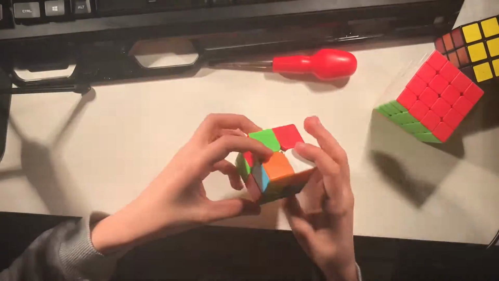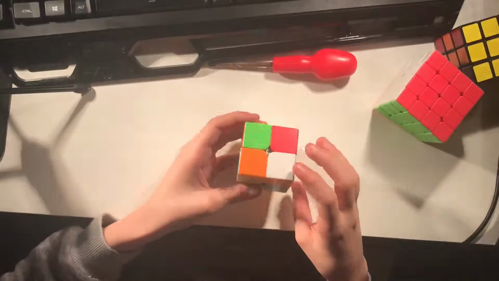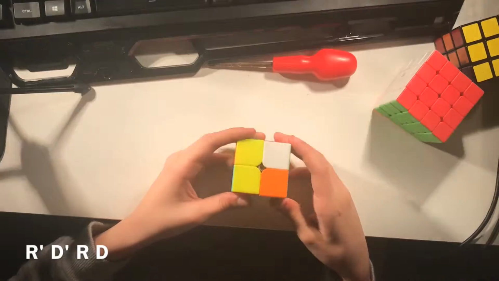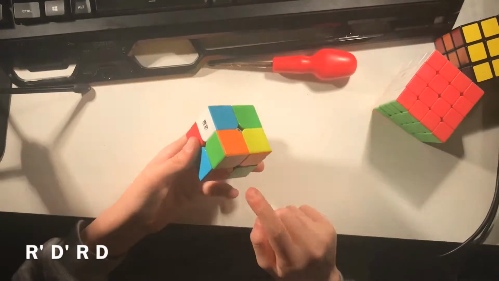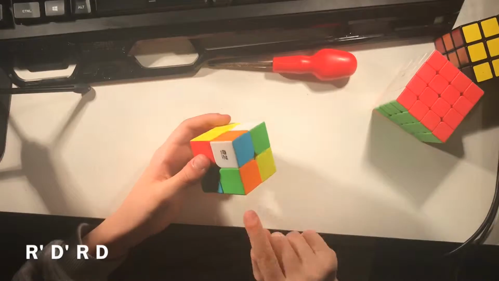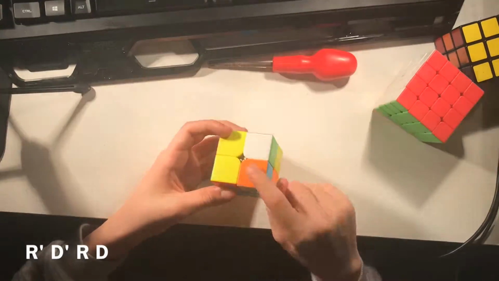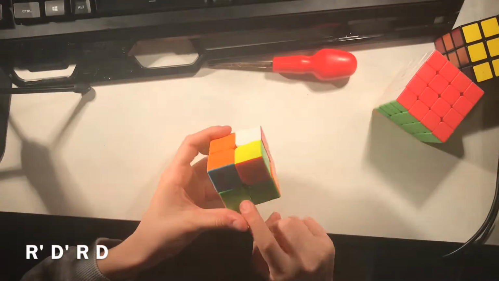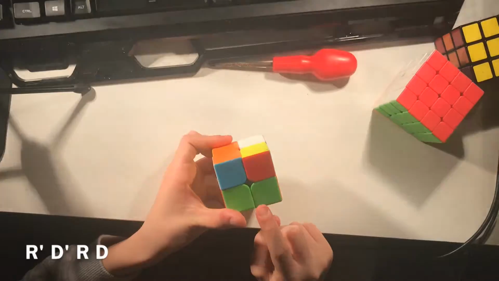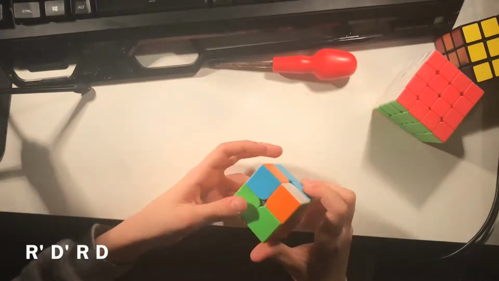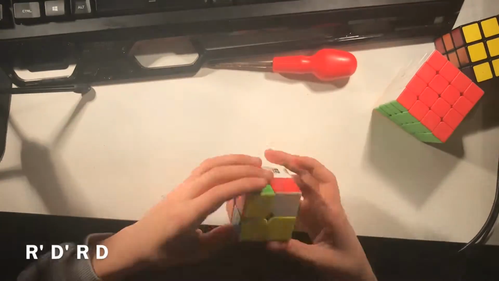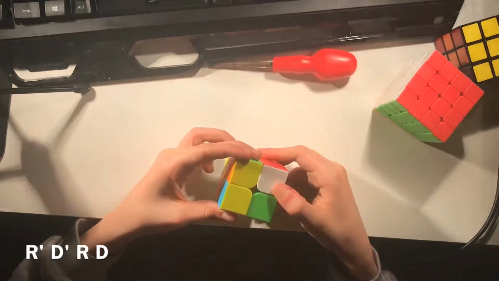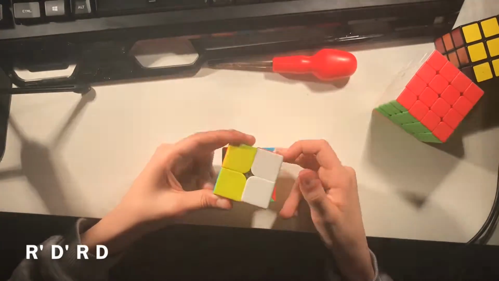We're going to be doing the white face first. You need to know a little algorithm, which is R' D' R D. I'm trying to get this piece to here. I know it needs to go here because when you see it matches up, these two colors are the same. So I'm just going to do the algorithm: R' D' R D, R' D' R D, R' D' R D.